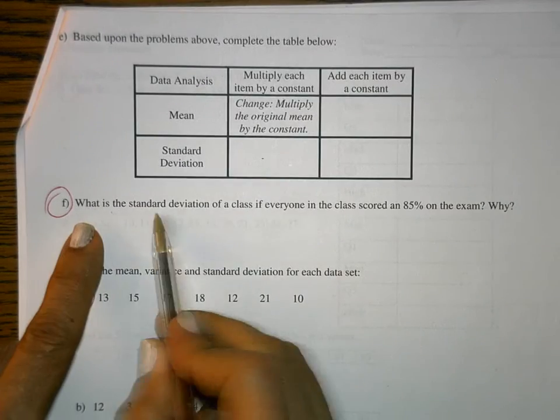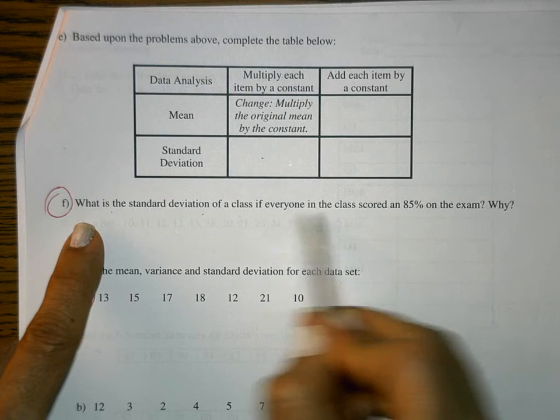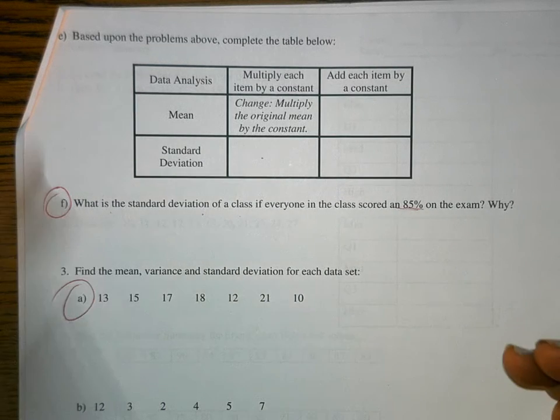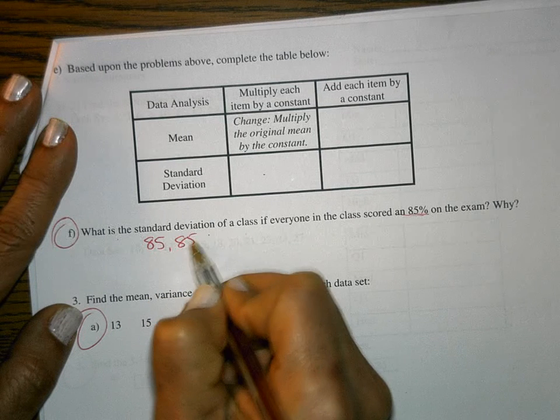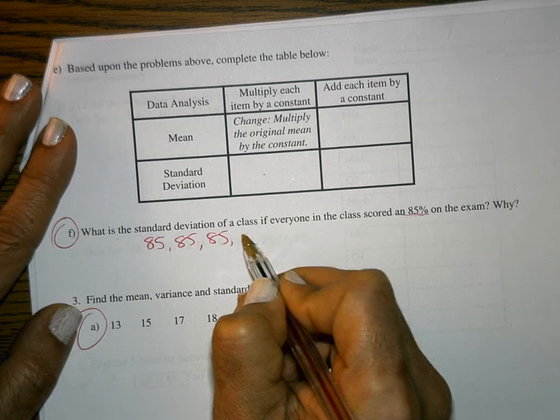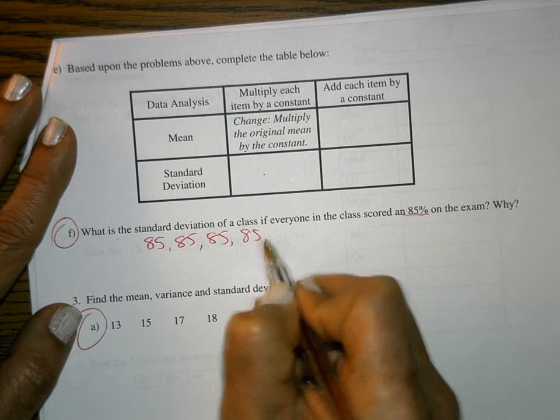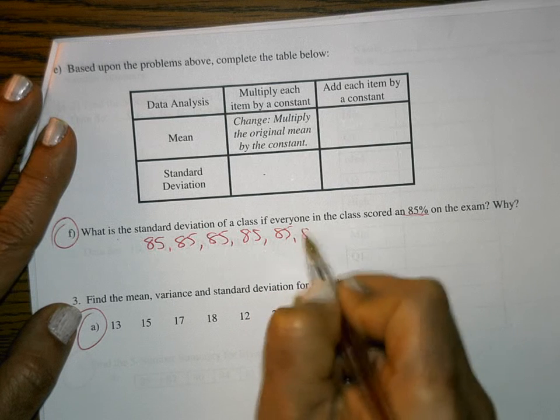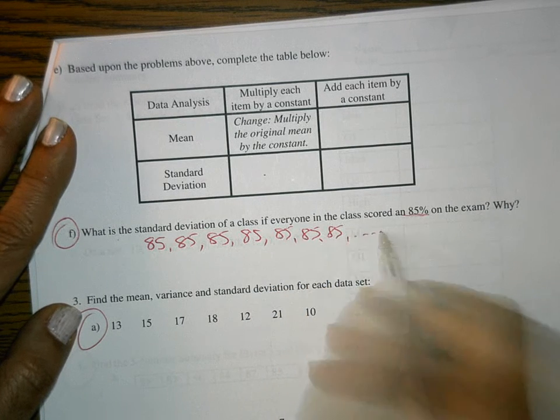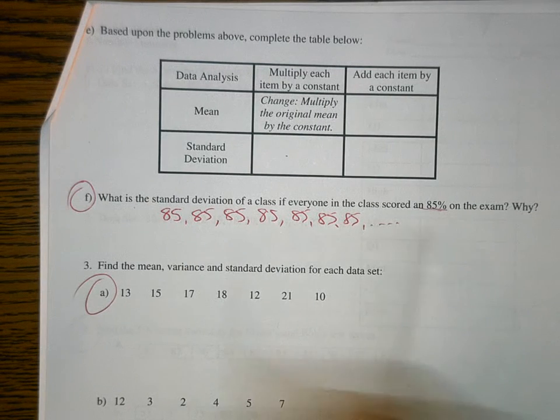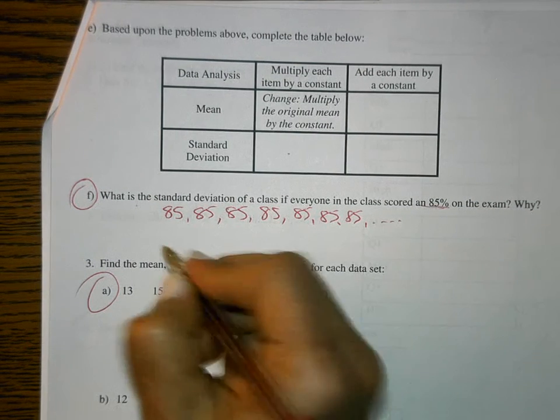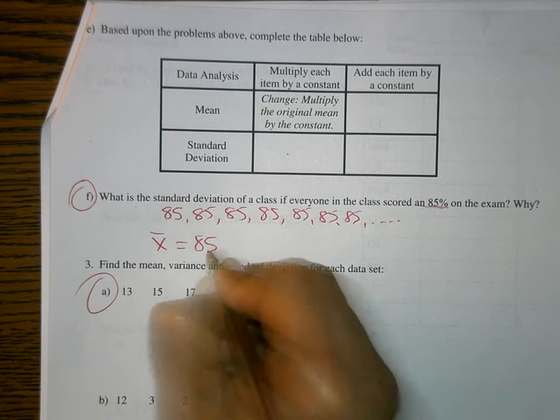What is the standard deviation of a class if everyone in the class got an 85%? Take a look at it. Bobby got 85, Elvira got 85, Johnny got 85, Jenny got 85, and everybody got 85, 85, 85. If I was to add up all these numbers and divide it by how many are there, my average would be an 85.